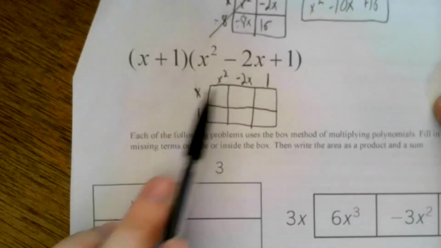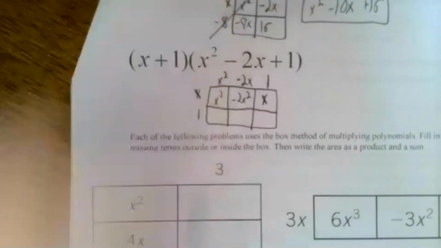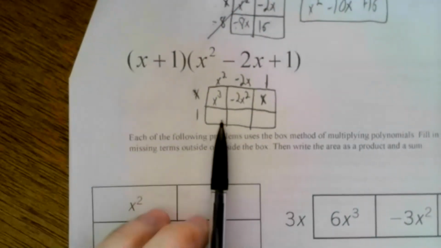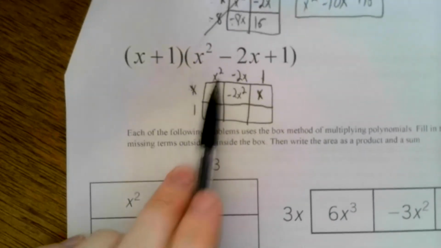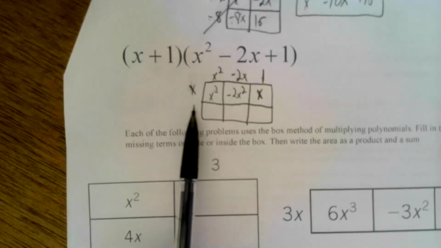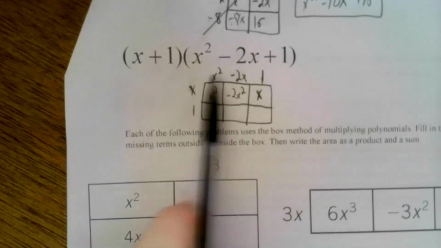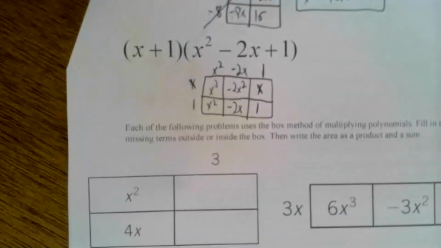So the top left, we get x times x squared, which is x to the third. x squared multiplied by negative 2x is negative 2x squared. Then x times 1 is x. Okay. And then one special thing that I notice on this bottom row here is I have 1 times this, 1 times this, 1 times this. And 1 times anything is just itself, right? So I can just rewrite this top part, the x squared minus 2x plus 1, in the box down here. So I have x squared minus 2x plus 1, right?